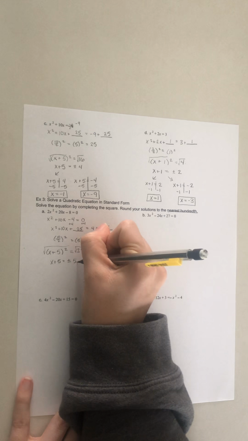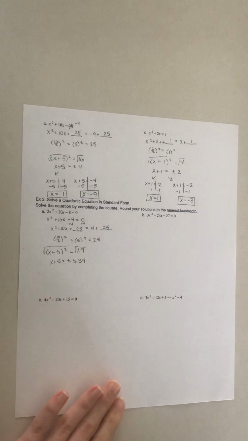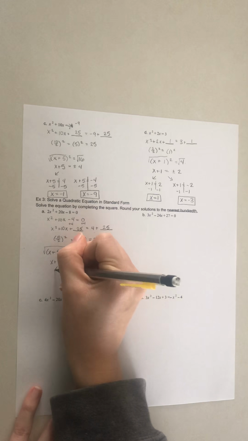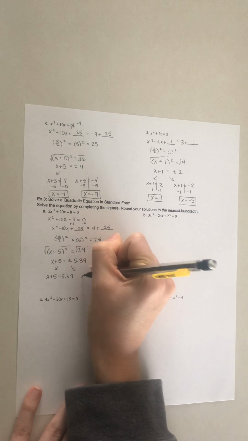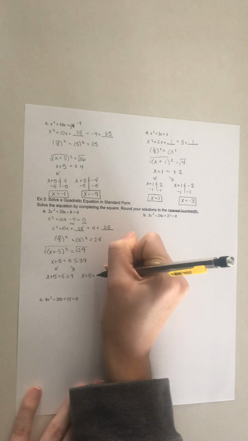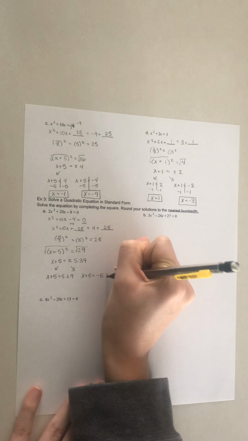So 5.39. Okay, split it into two different equations. So I'm going to have x plus 5 equaling 5.39, and then x plus 5 equaling a negative 5.39.